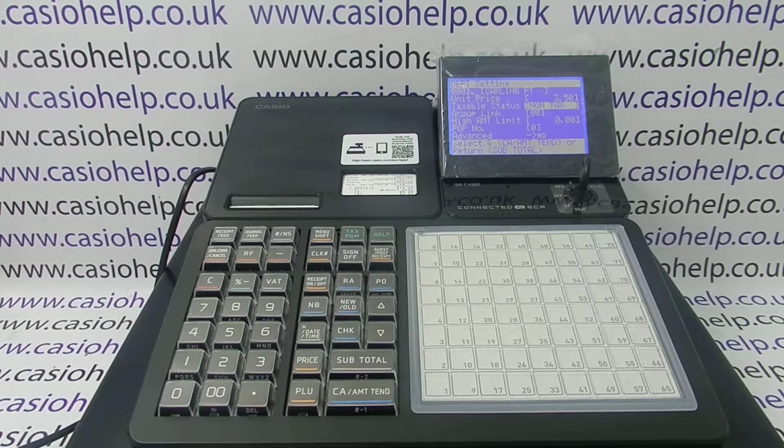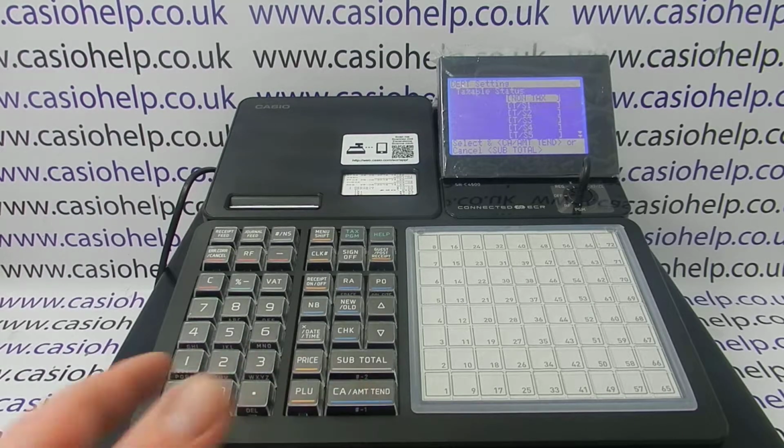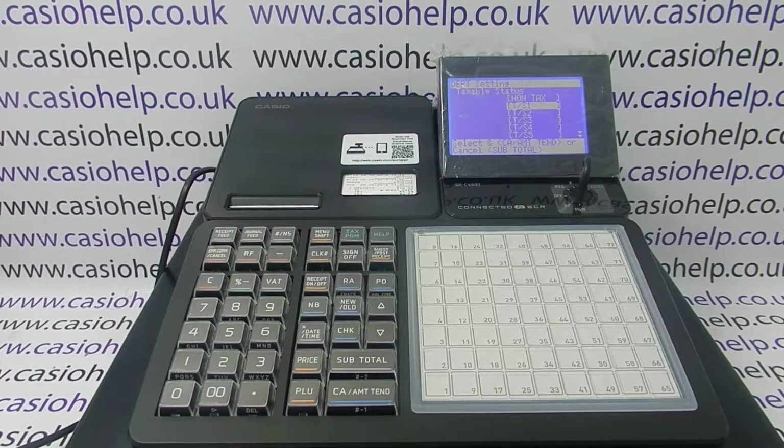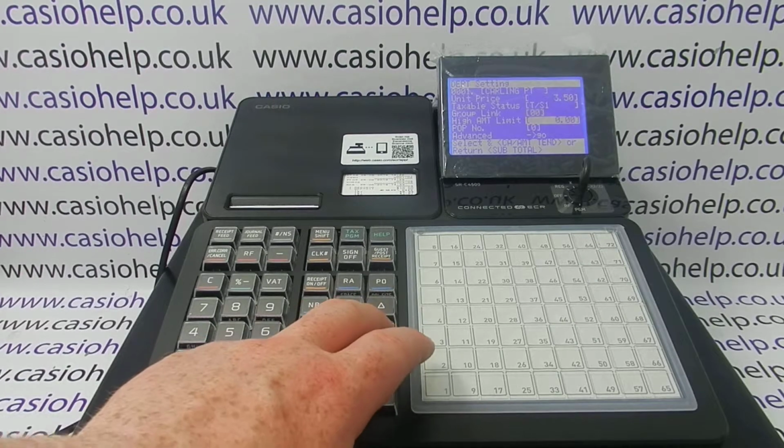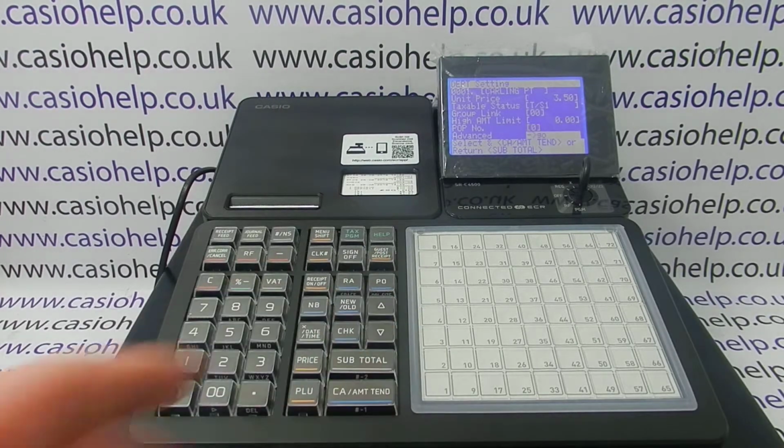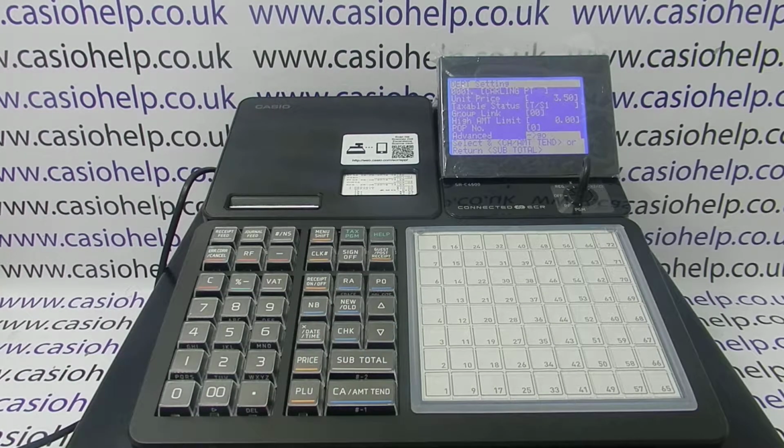Tax, again, if you've not set up tax on the machine, you could ignore this, but if you have, then you might want to go in and give the department its appropriate tax rate. So for me, I'm going to assign this department tax rate 1. So the other important functions, they're like the basic functions that you would want to program. So that means that Carling Pint is £3.50.